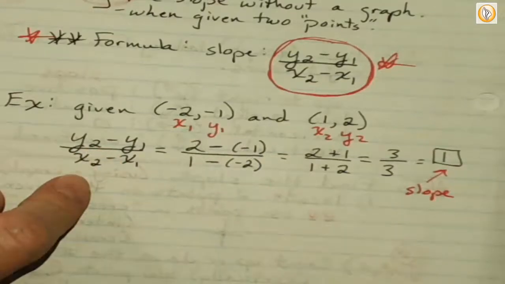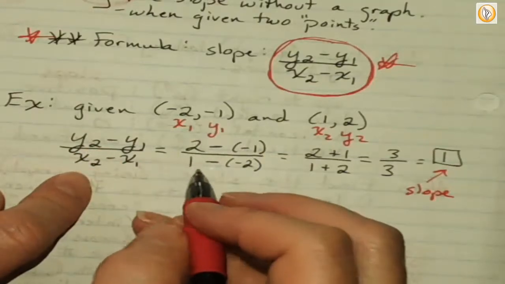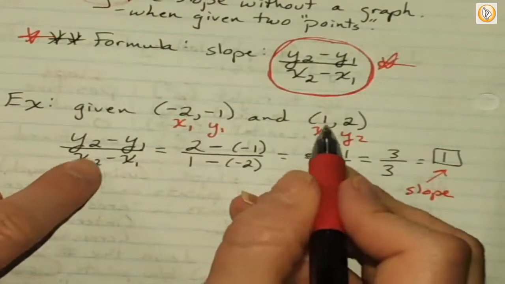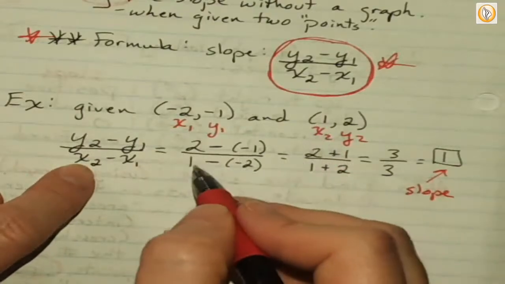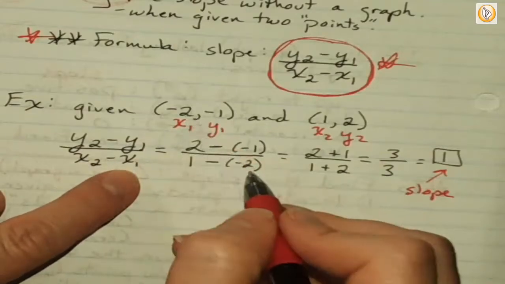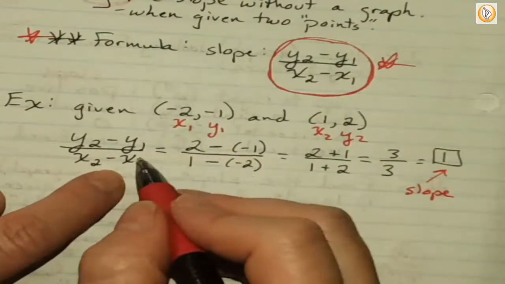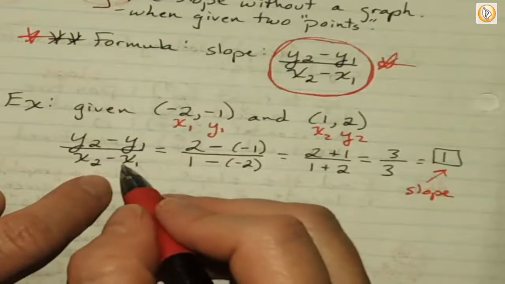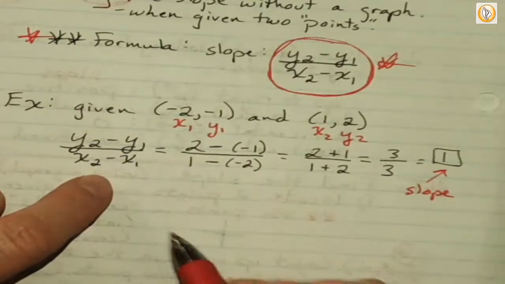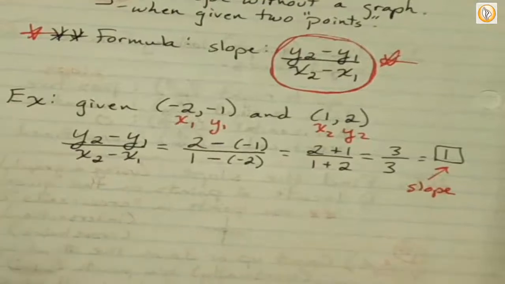Oh, because X goes before Y. I was like, well, what if the other one's Y? I was so confused. And then x2, the second x, is 1 minus, and then x1. See, it's easy to get confused. They've got y over the x because it's rise over run. This is the vertical.